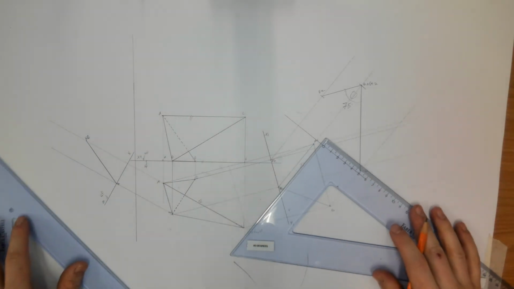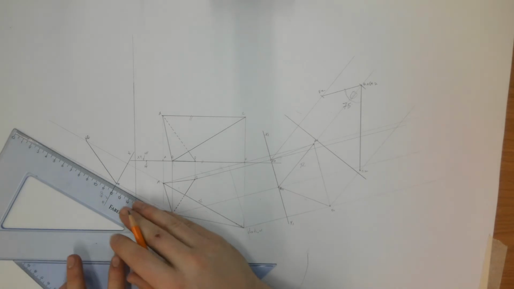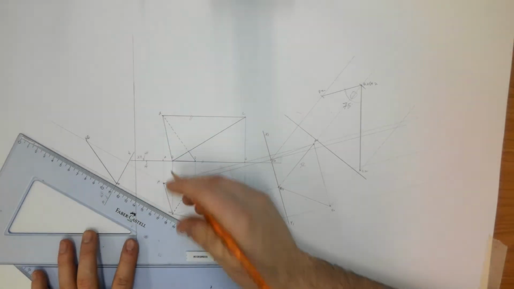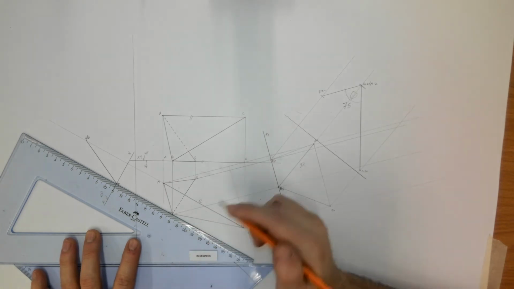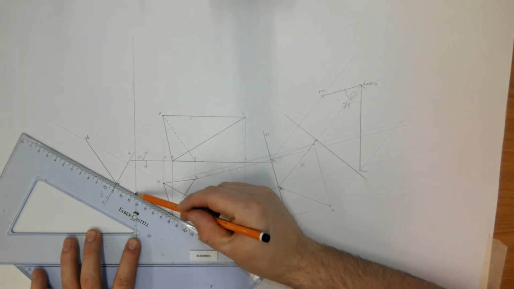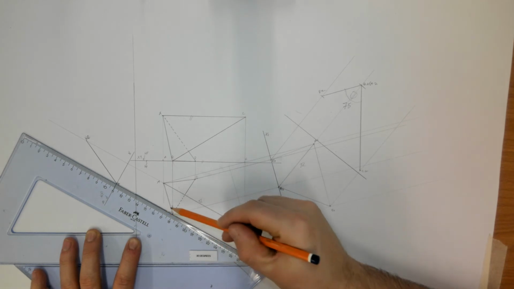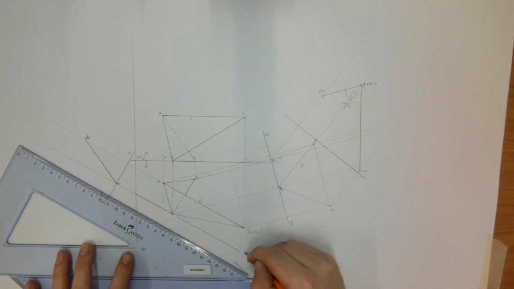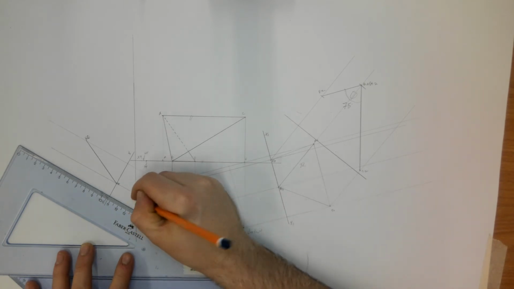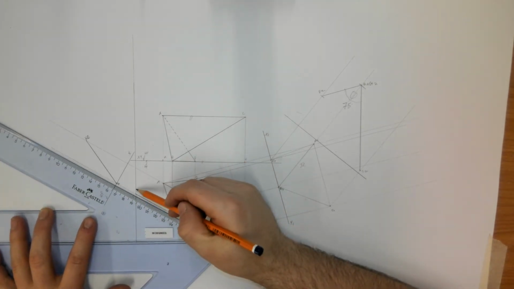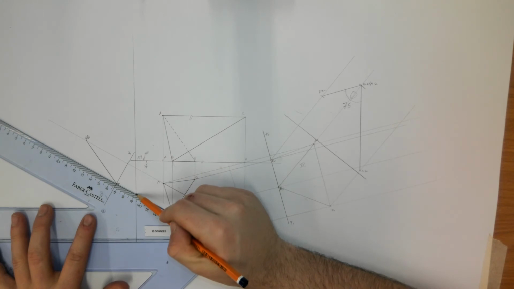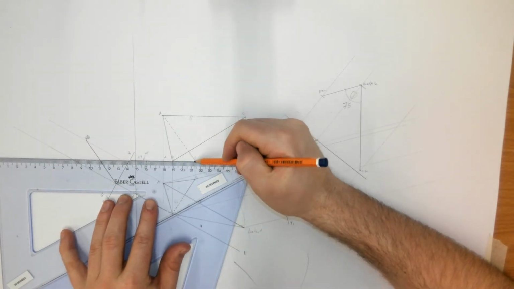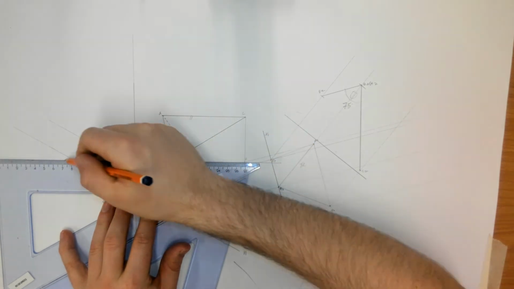Now, this is the HT. That's a point view of the HT. So this is the HT here. So that's the HT. Now if I want to get the VT, I'm going to have to extend on this line. Extend out my x1, y1 line. Let's bring it across there.